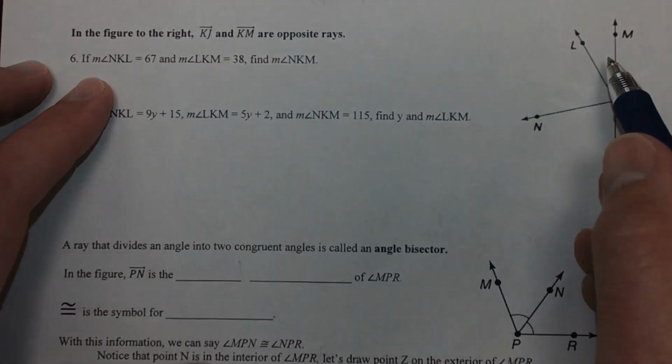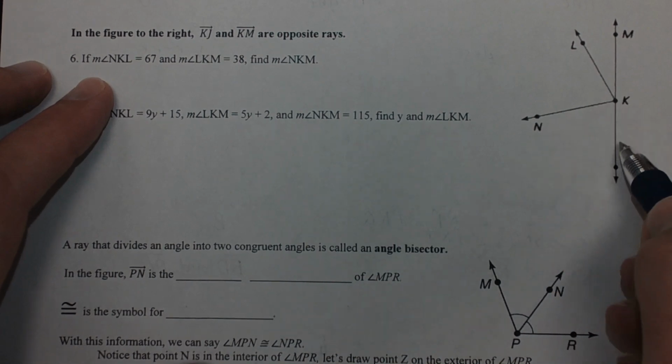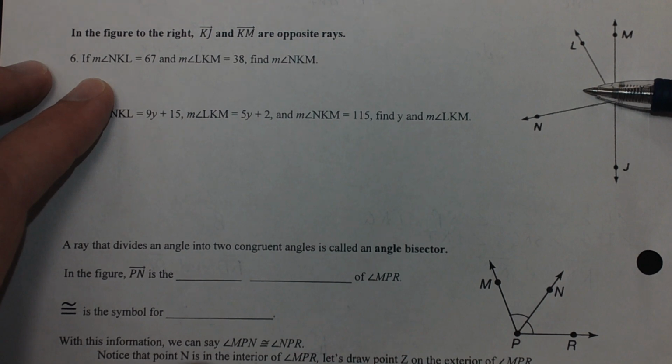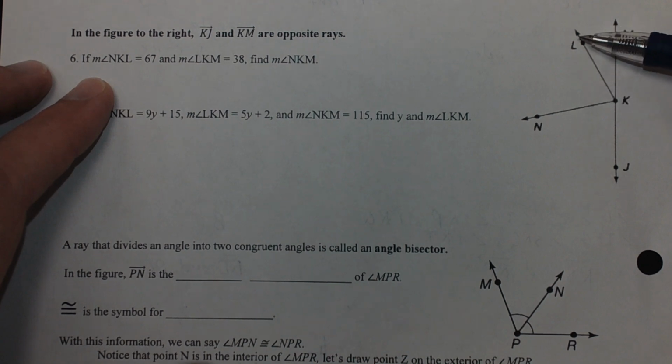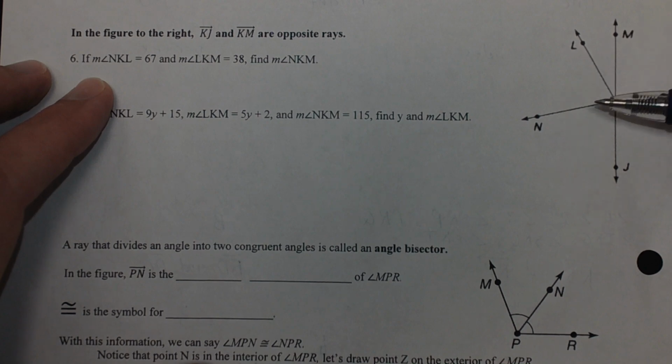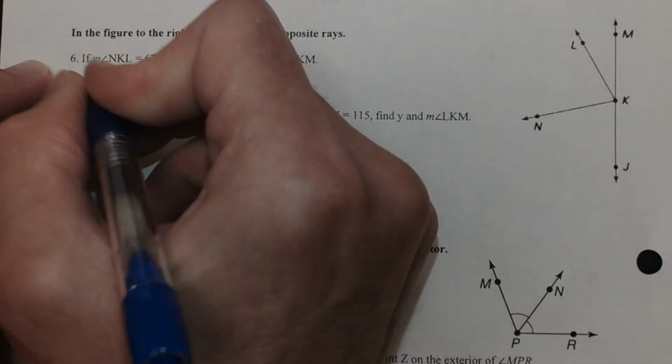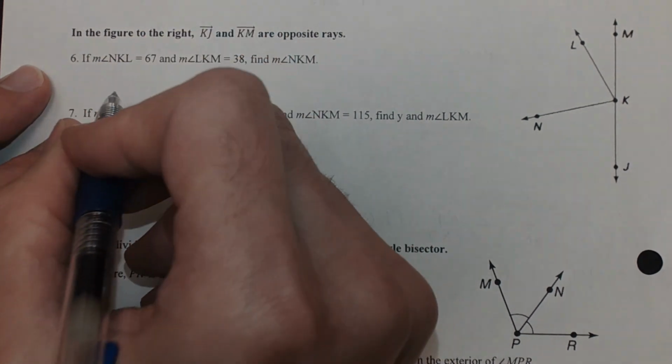If the measure of angle NKL, that's this angle right here, is 67 and the measure of angle LKM is 38 degrees, what is the measure of angle NKM? Well, this is just going to be part plus part equals whole.